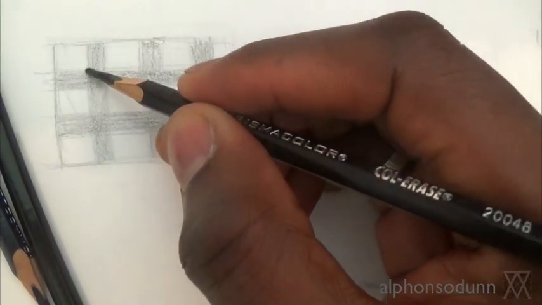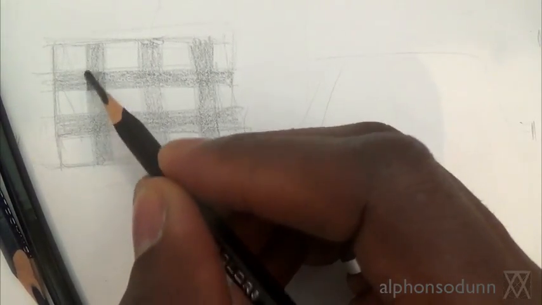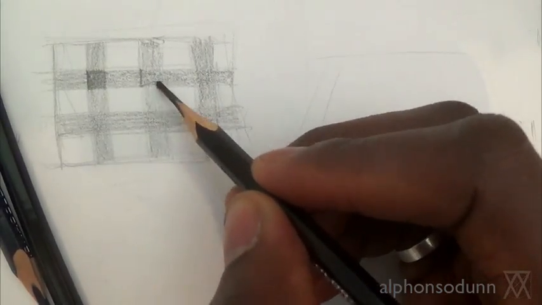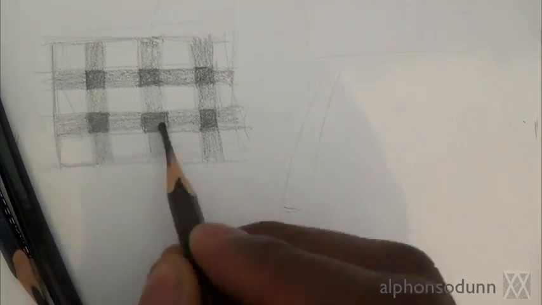So where the two bands overlap, that's where I'm going to make a dark square. It's like that. All right, so that's basically it. It's going to be like our little plaid, whatever.